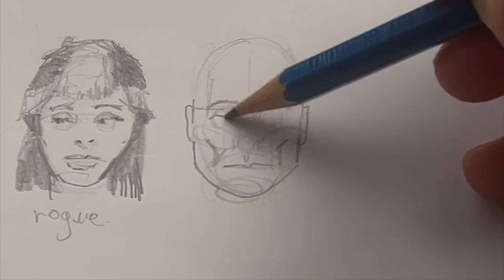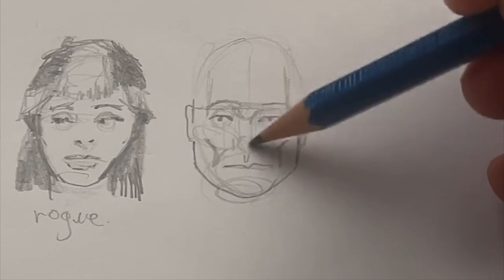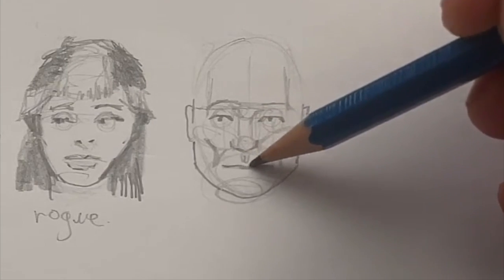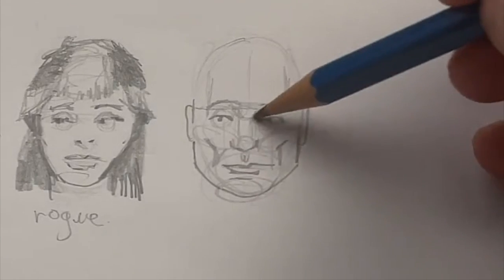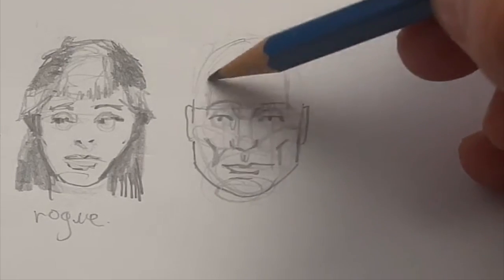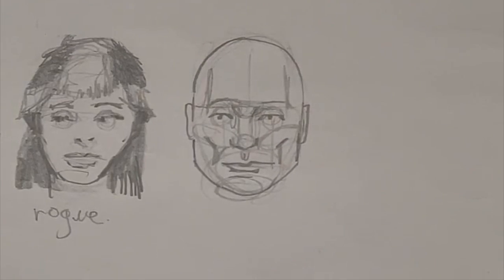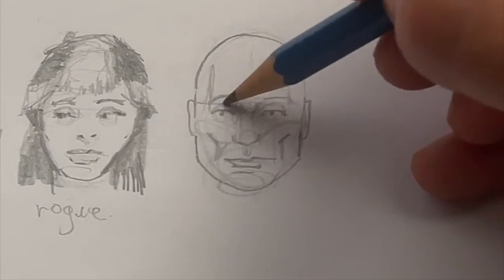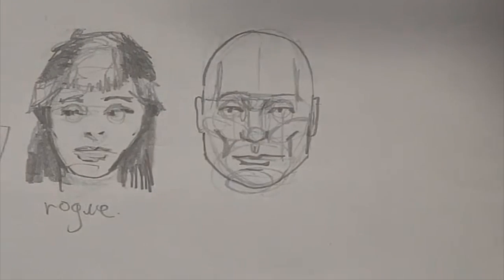And that's pretty much it. You can get a lot of heroes with some variation of that face. So, like, Professor X, you can go there. You just add some hair. It's Superman.